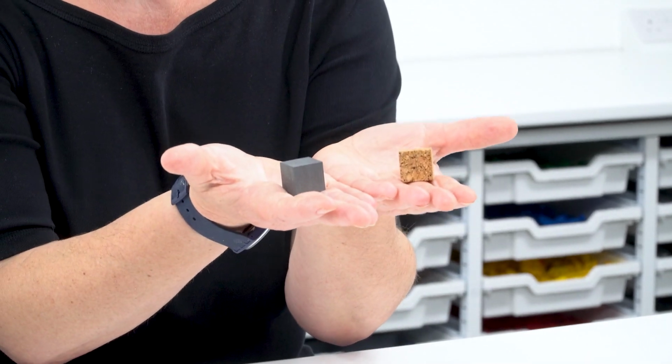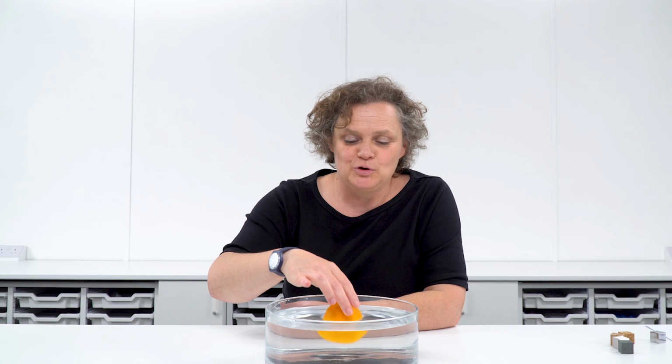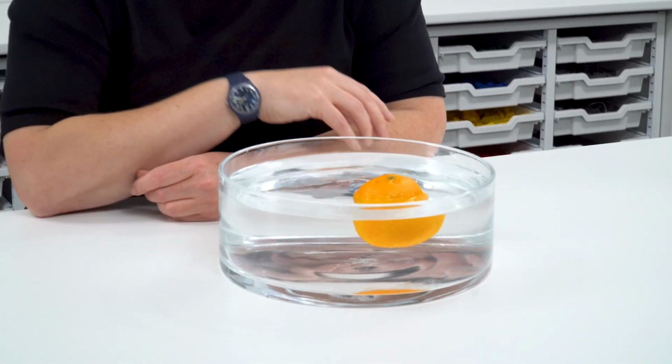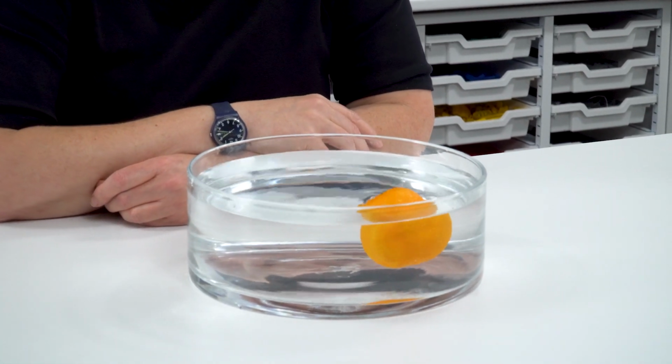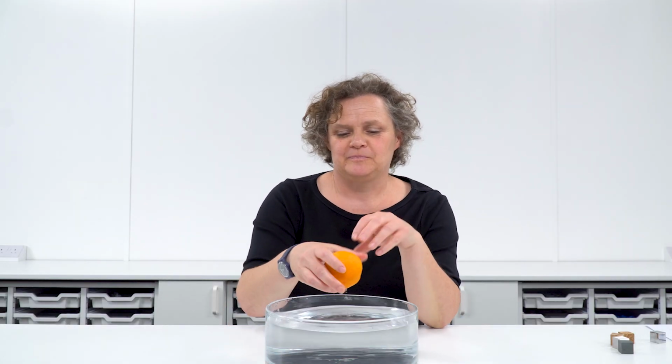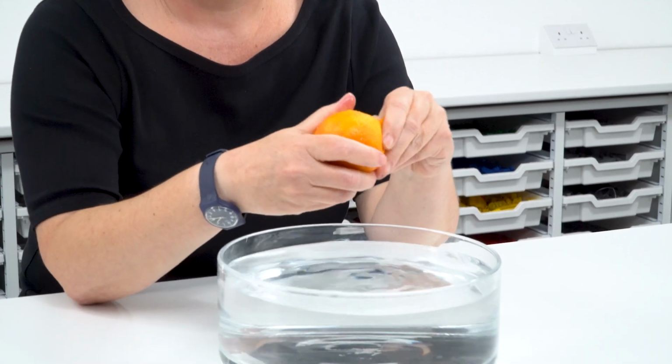A nice thing to do is to get a citrus fruit like this and put it in a trough of water, and the students should see that it floats. You can ask them what they think will happen once it's been peeled. Let's have a look. Right, let's see what happens now.